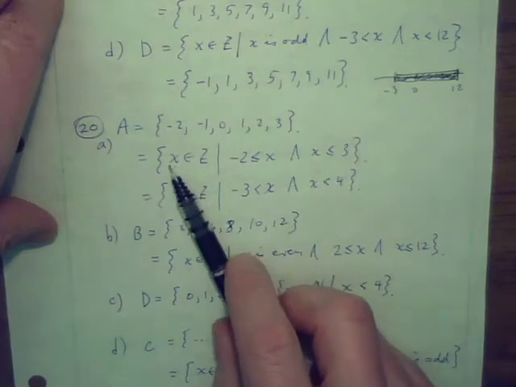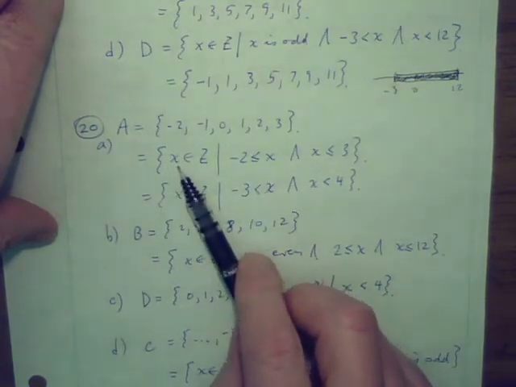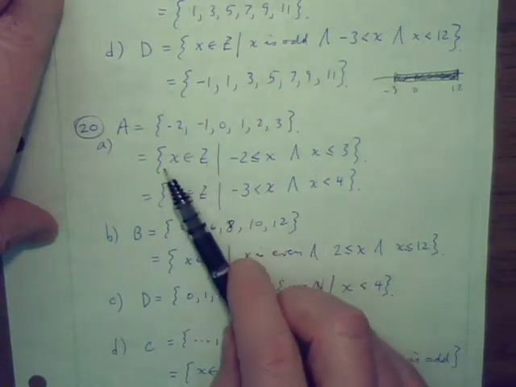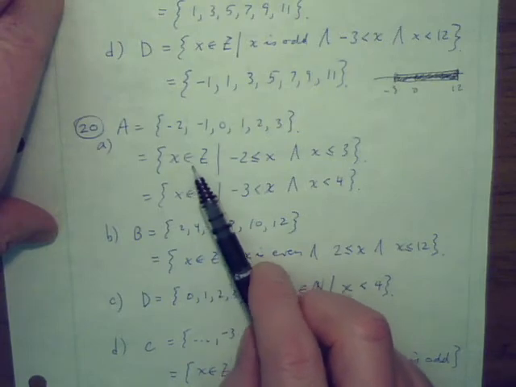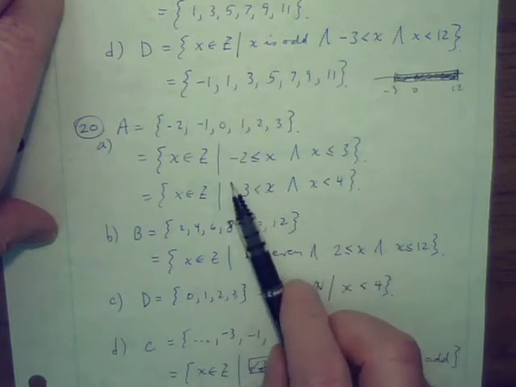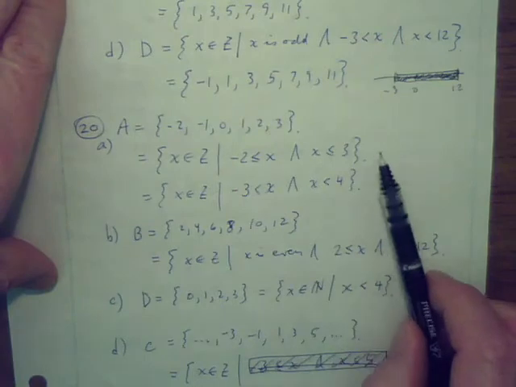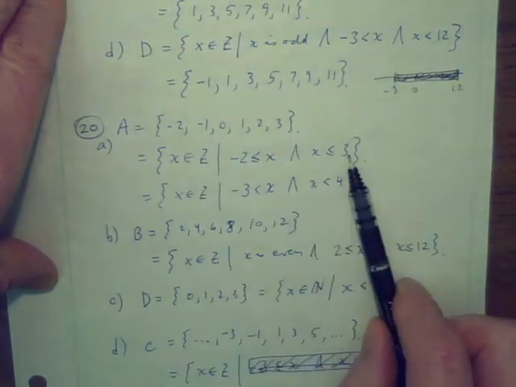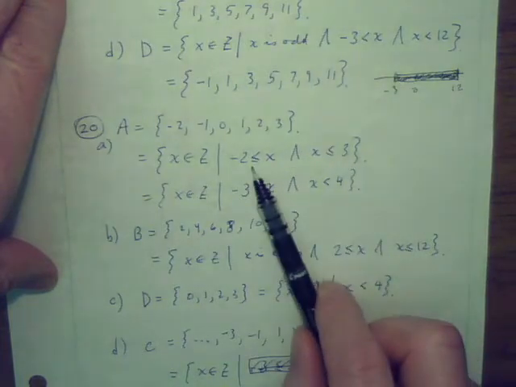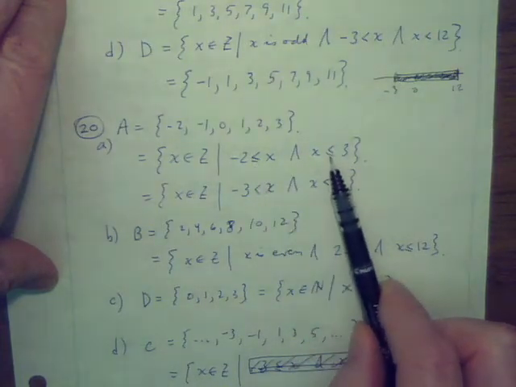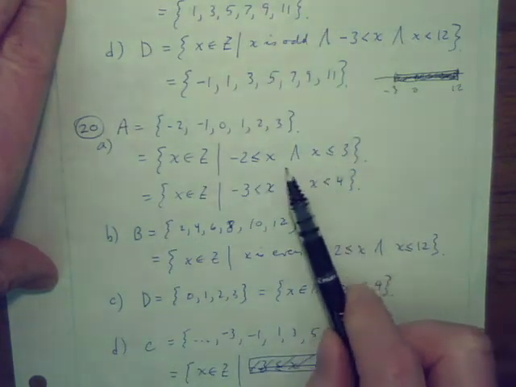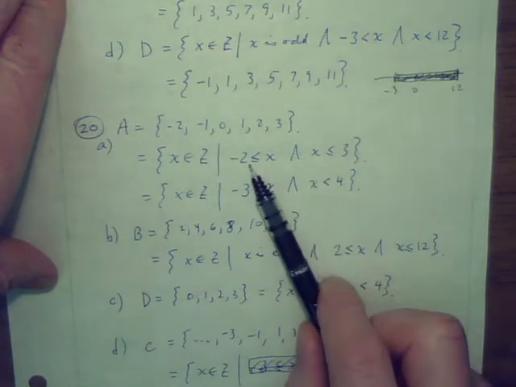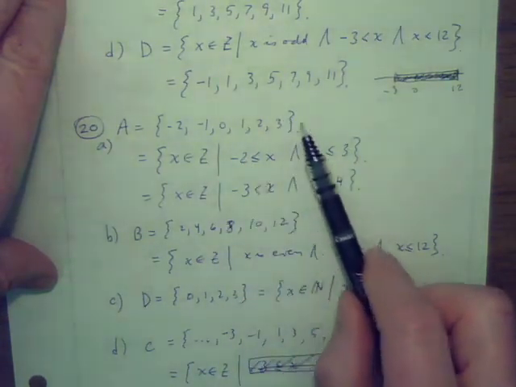First of all, we're going to say the set of all x's that are elements of the set of integers, such that, and here I'm going to just put x in between -2 and 3 with less than or equal to signs. And the equal to allows it to become -2 and it allows it to become 3.